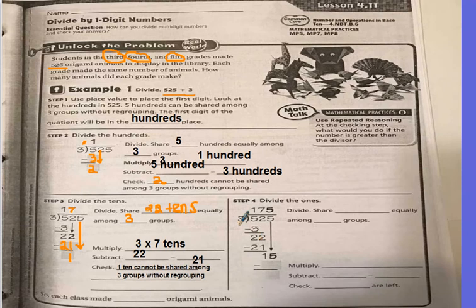So now I'm trying to get 3 times what is close or exactly to 15. So I want to share 15 ones equally among 3 groups. Okay, so we know that 3 times 5 is 15, so I'm going to put 15 right underneath it.